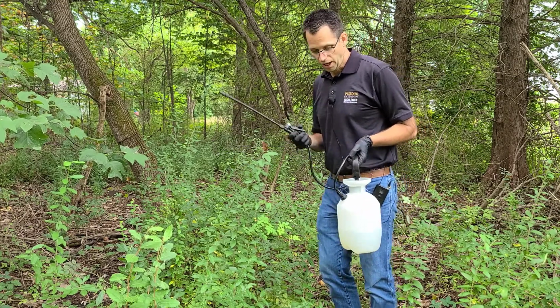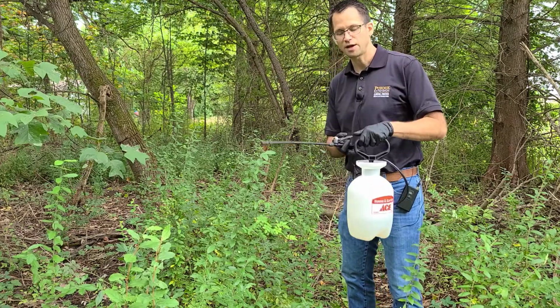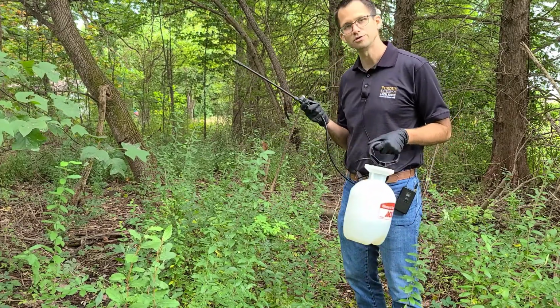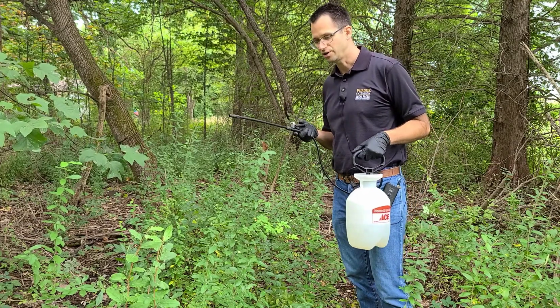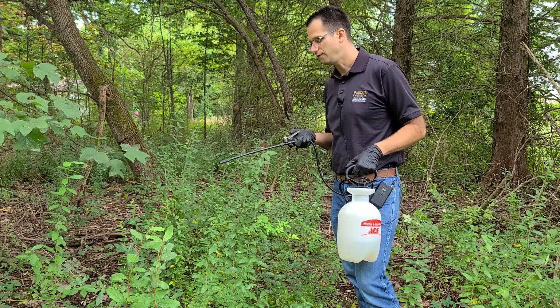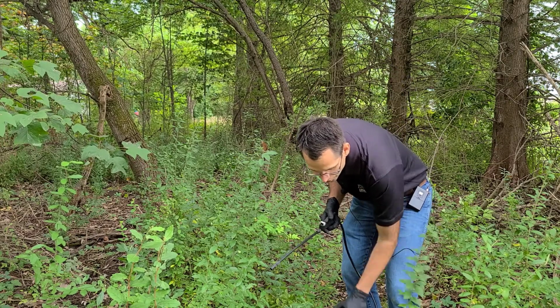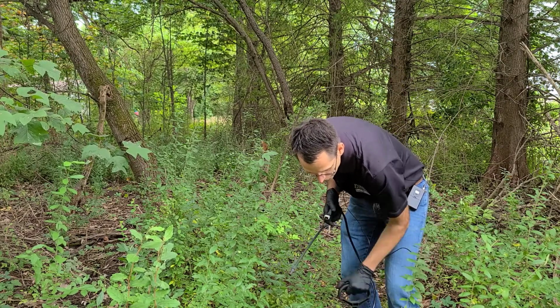So with this, I've got my little safety gear, and you want to follow all the labels and follow what they say on the labels for safety and for effective use of these herbicides. So with this, we just need to do a little pumping up to get pressure in there.